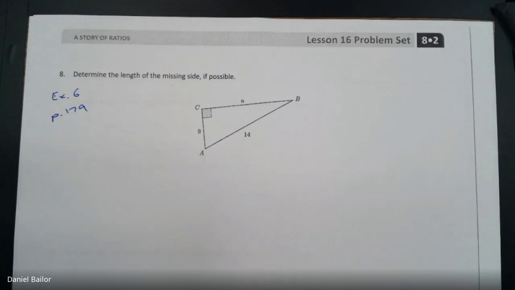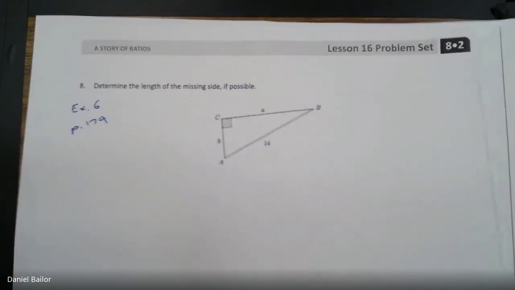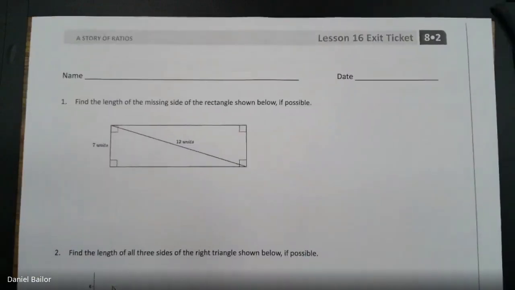And remember, all of my answers will be posted online, so you can look at my answers to check yours. After you do all this work, check all your answers, and feel confident, you should move on and work on the exit ticket on page 181. The exit ticket is going to be very similar to the exercises we did together and the problem set.